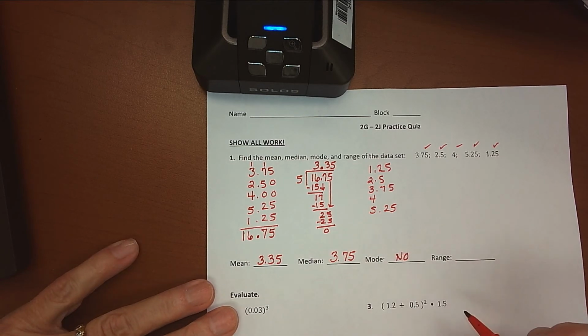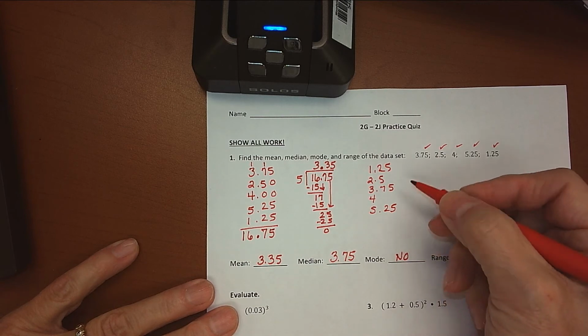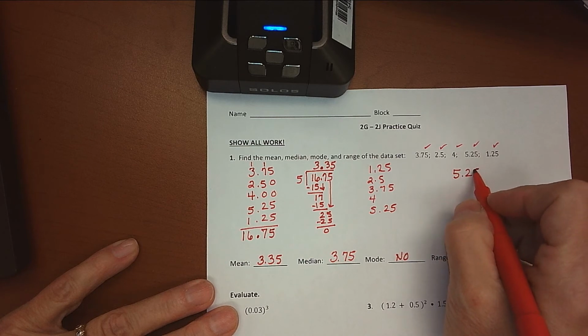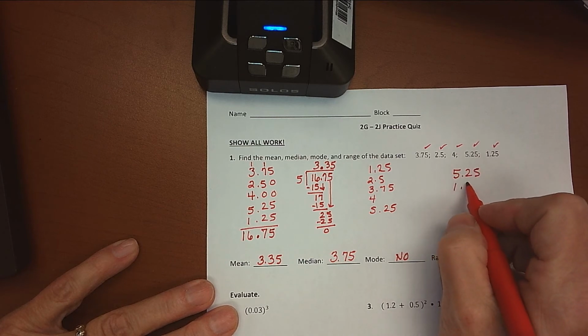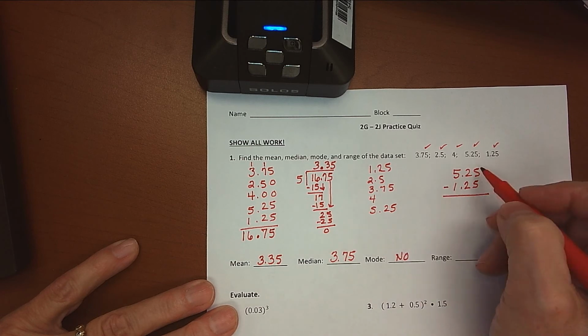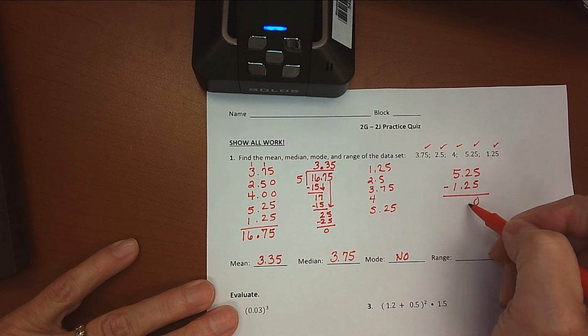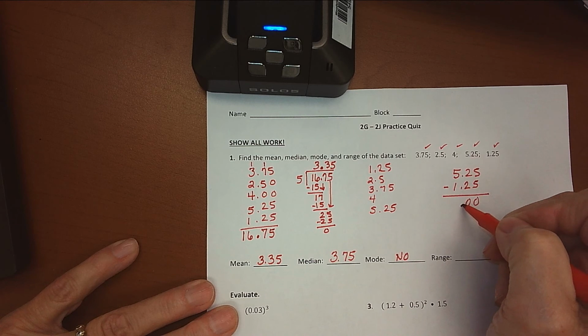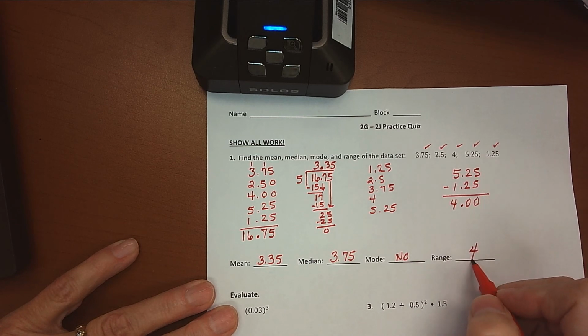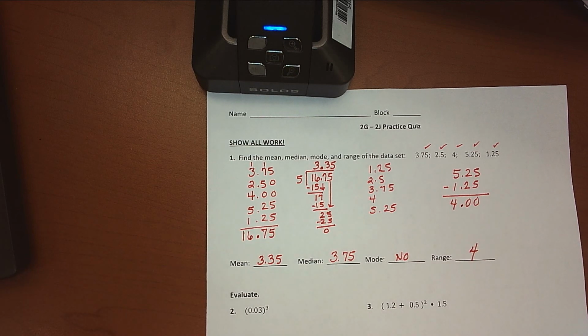My range is just the difference between the biggest number in the data set and the smallest number in the data set. So I'm going to take 5 and 25 hundredths, or $5.25, and subtract $1.25, or 1 and 25 hundredths. 5 minus 5 is 0, 2 minus 2 is 0, bring down that decimal point, 5 minus 1 is 4, so my range is 4. All right, that's it for the first problem.